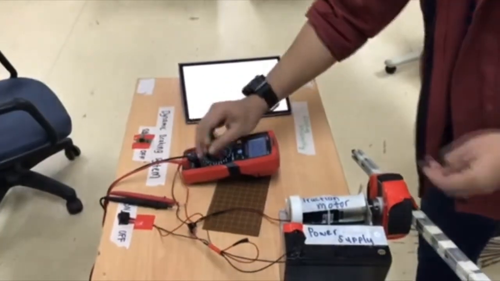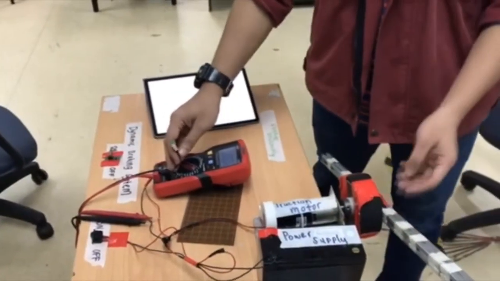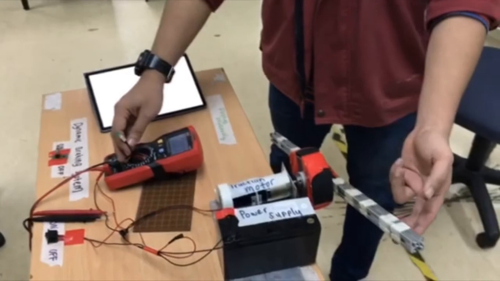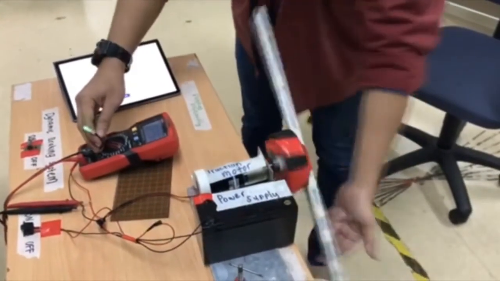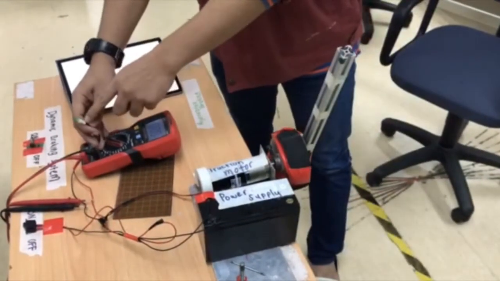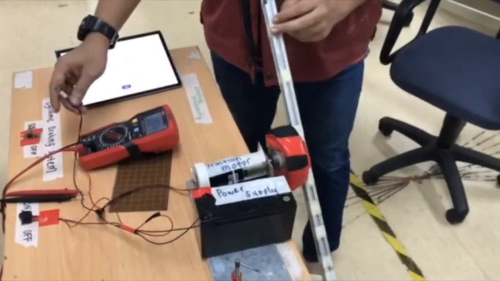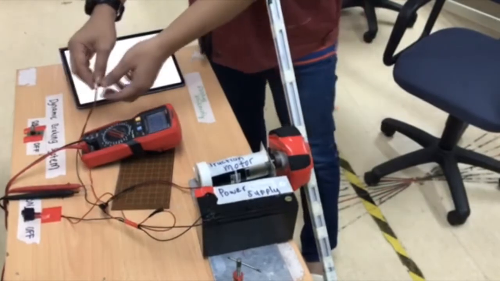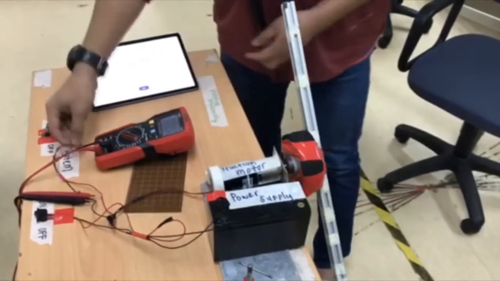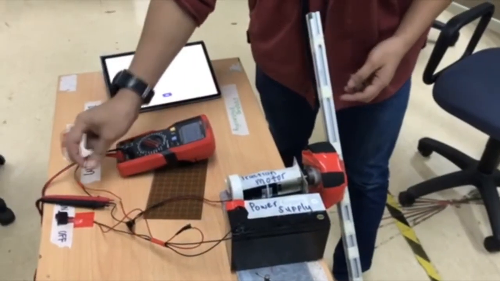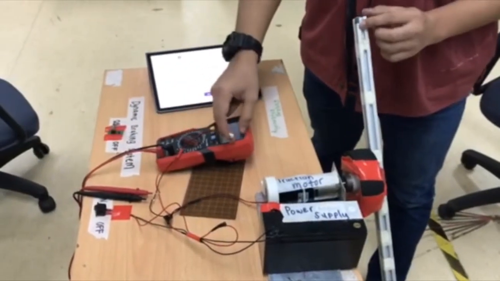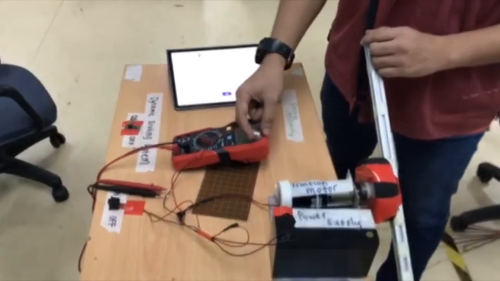Okay, this is the LED. You can see this system is just like a turbine. When we rotate this, it will generate power and then light the LED. It has the same function as a turbine, and this will be supplied back to the power supply, and then we gain current from braking.